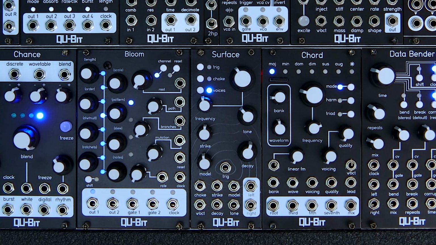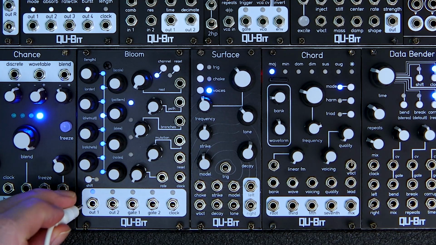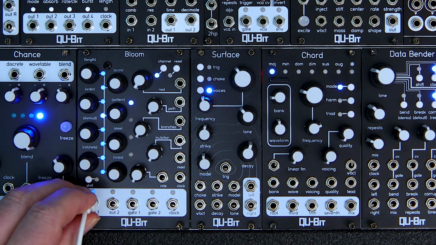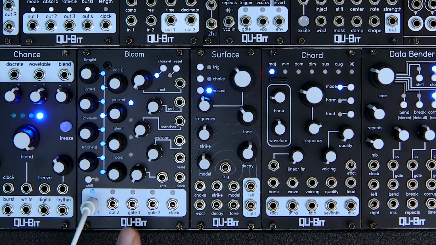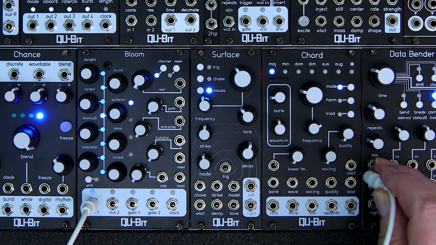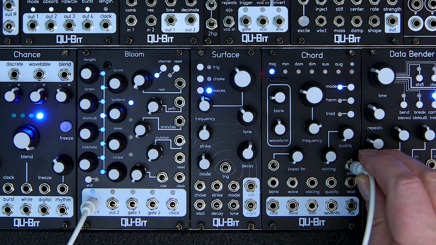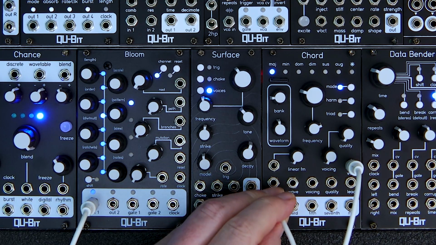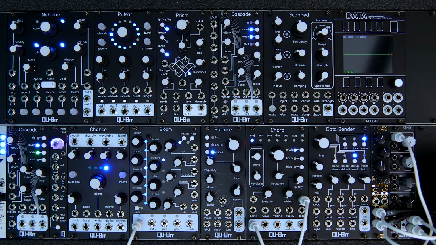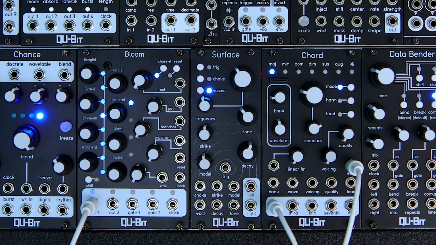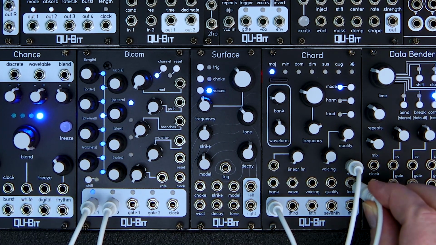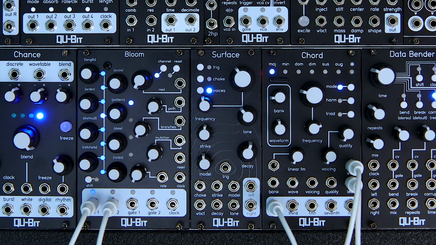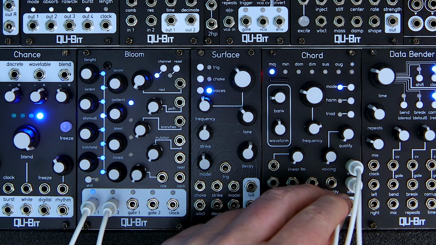All right, so this first patch is going to involve Chord, and I'm going to use Chord for two different voices. So first, we're just going to come out the CV of channel 1, and I'm going to go into the volt per octave, and that is going to control the root. Out of channel 2, I'm going to go into Lead, and that's going to control the 7th.